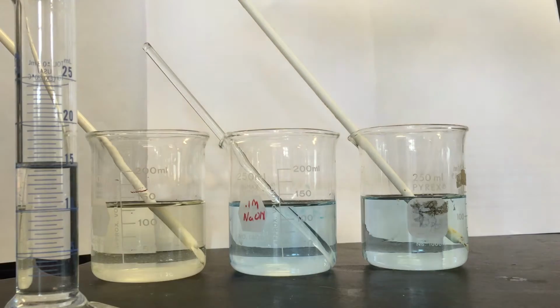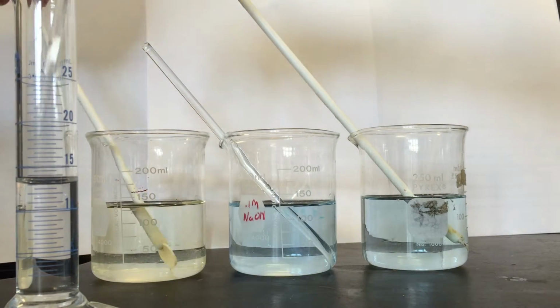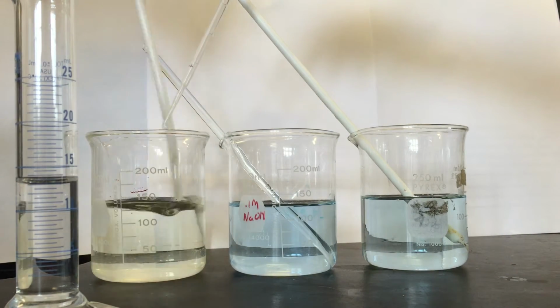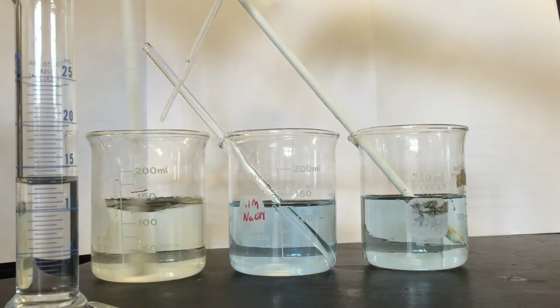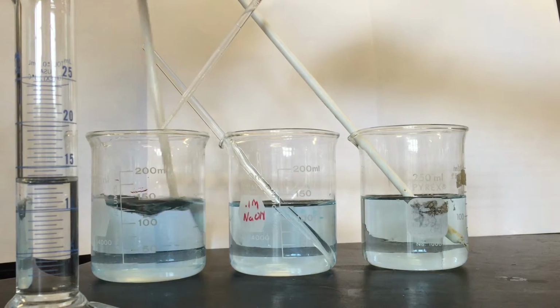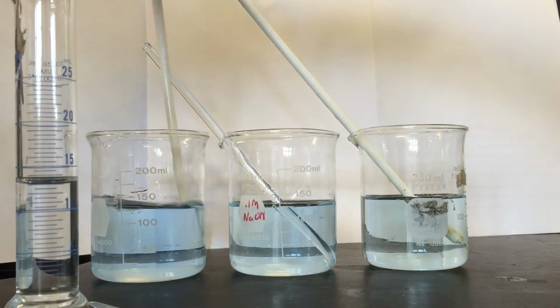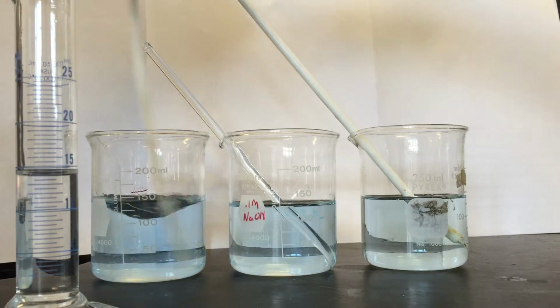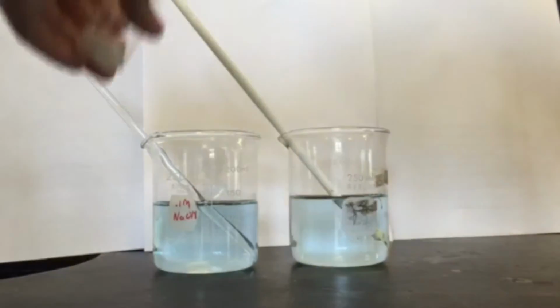Then, add 1 molar sodium hydroxide into the first beaker, using the third dropper, again, drop by drop. Add as many as it takes until the solution turns blue. This color change should occur only after a few drops. Again, make sure to record the number of drops it takes to turn the solution blue. Set aside the first beaker.